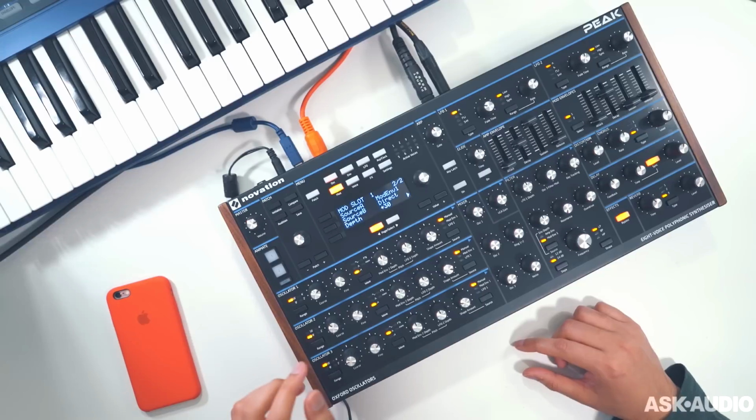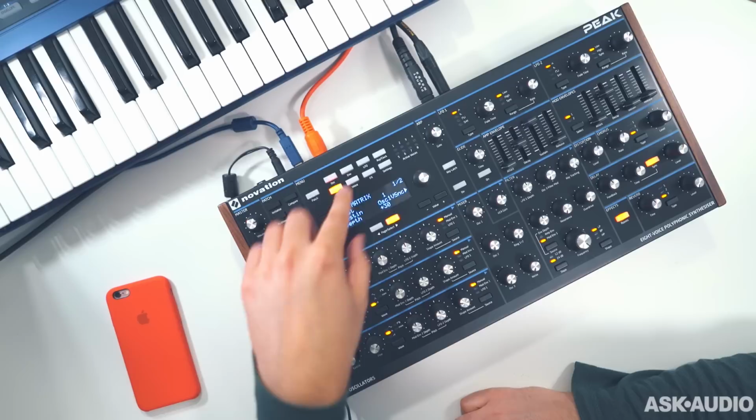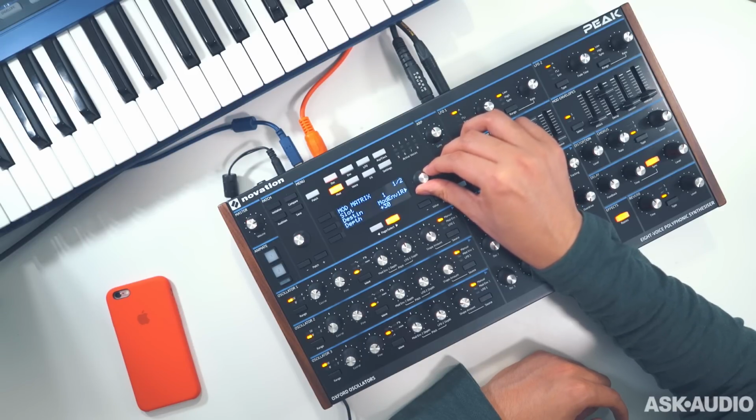Now in this mod matrix, you also get access to the FM controls. So let's change this destination here. If you scroll through this, you'll see all the different parameters that could be modulated, including modulators. And finally, here are the FM destinations.